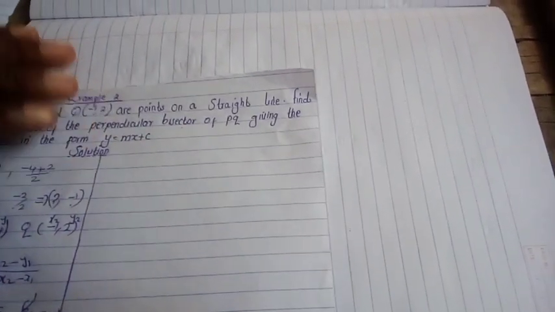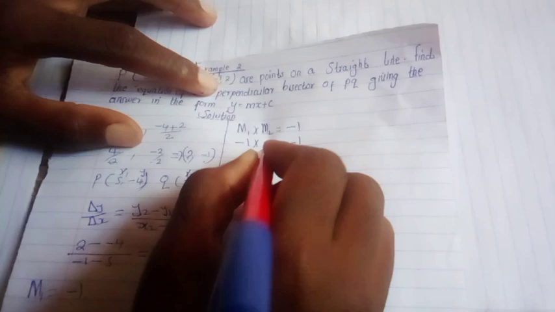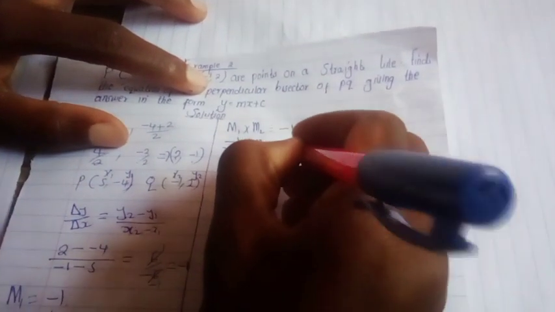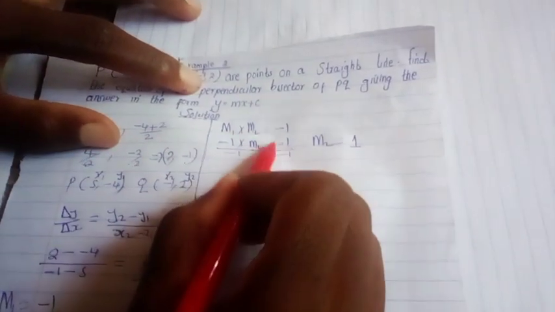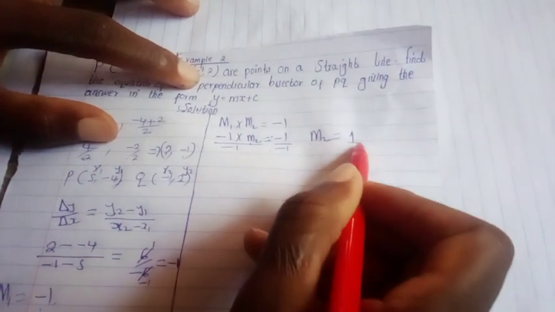And we are told to find the equation of the perpendicular bisector of PQ. So we have the gradient for PQ, which is negative 1. You take m1 multiplied by m2 is equal to negative 1. So you have the value of m1, which is negative 1, multiplied by m2, you get negative 1. If you want to remain with m2, you divide by negative 1 on both sides. So you get m2 is equal to 1. Negative 1 divided by negative 1 becomes 1. So you have the gradient of the perpendicular bisector, which is 1.